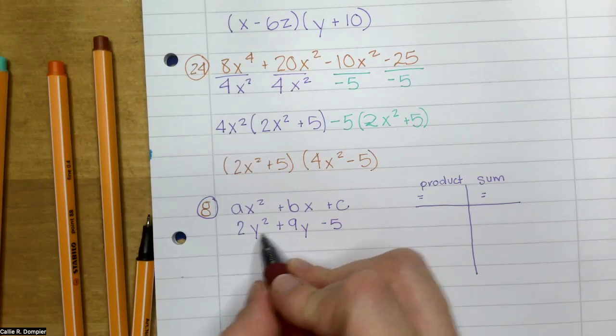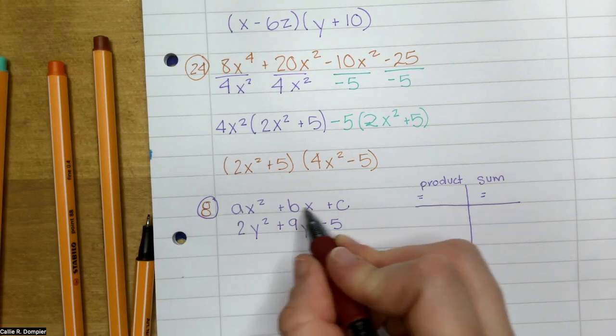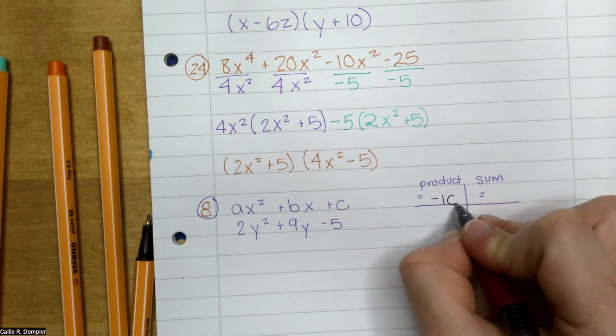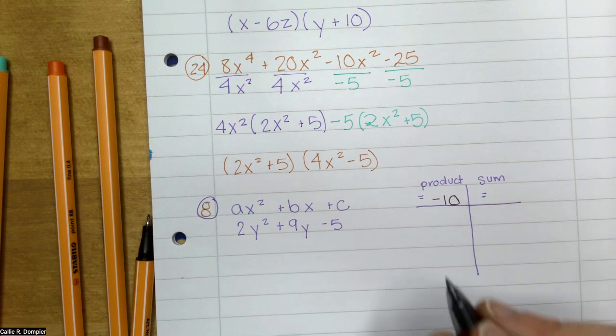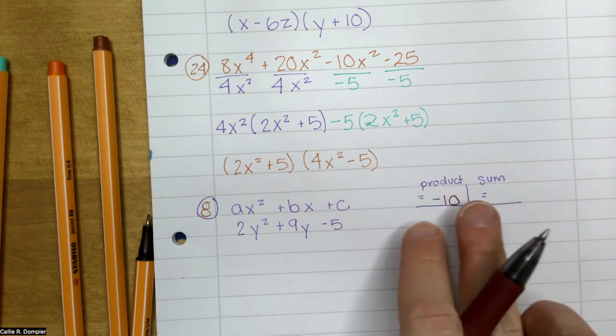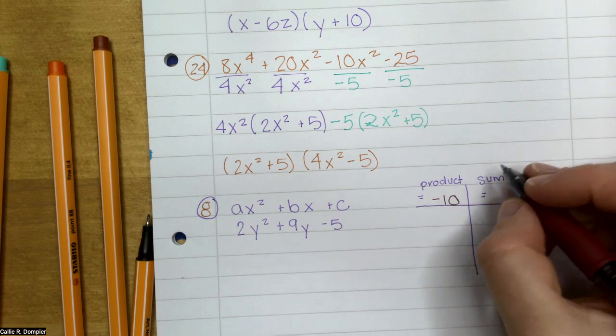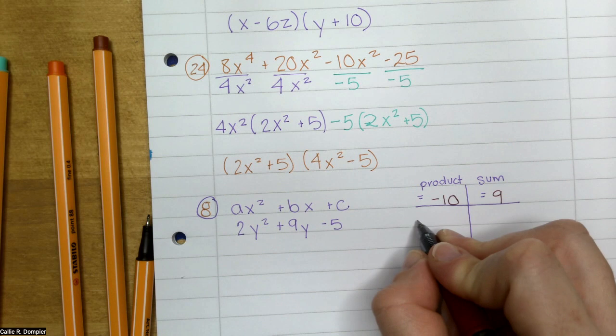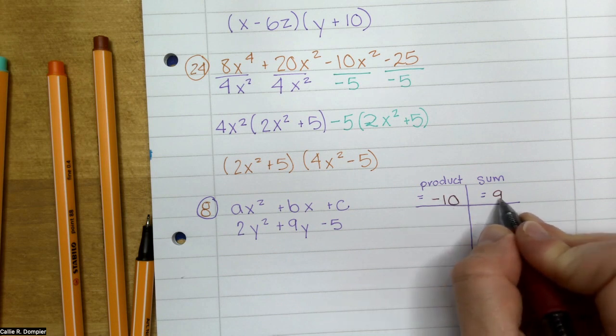Good. The product of A times C, the product of 2 times -5 is a -10, right? So we need to find two numbers that multiply to -10 and add to +9. The product is negative, the sum is positive.